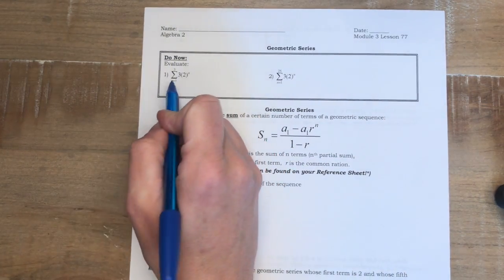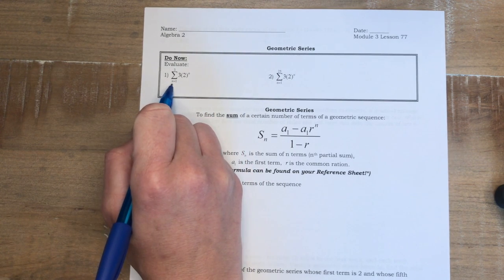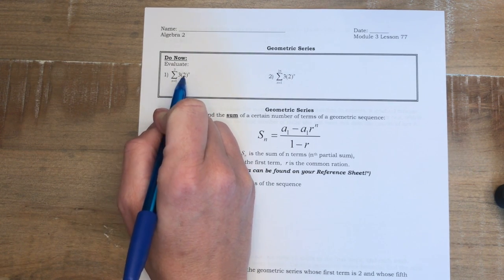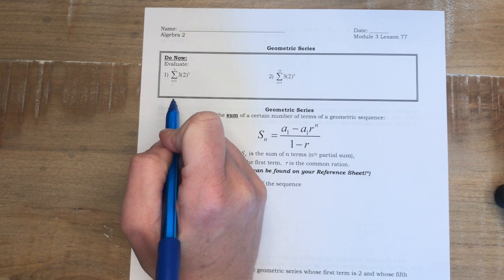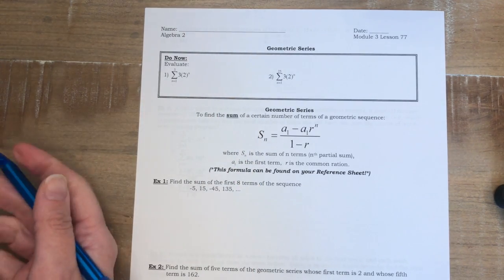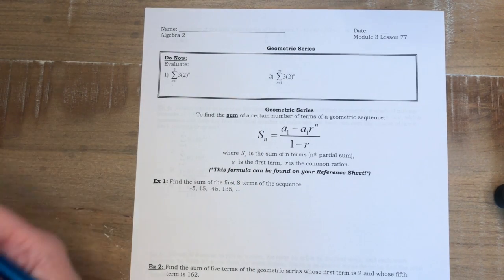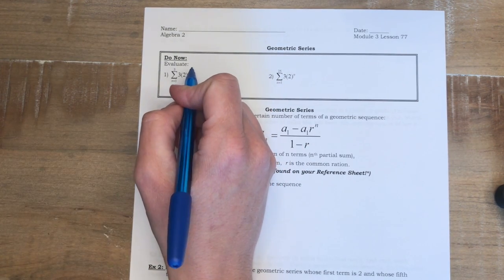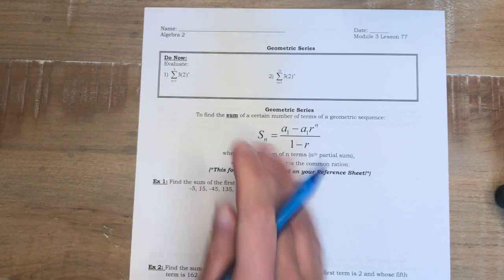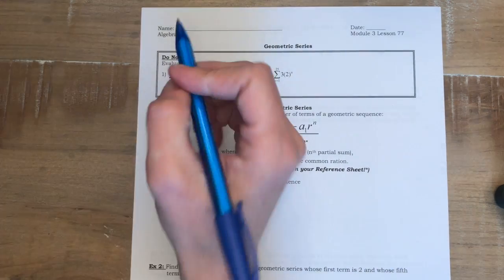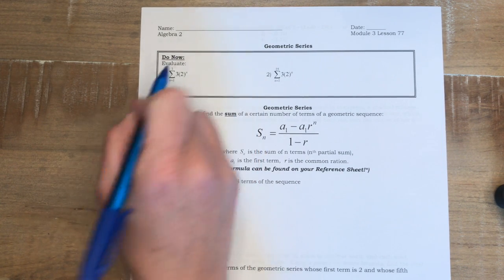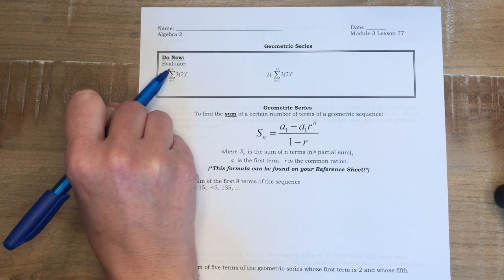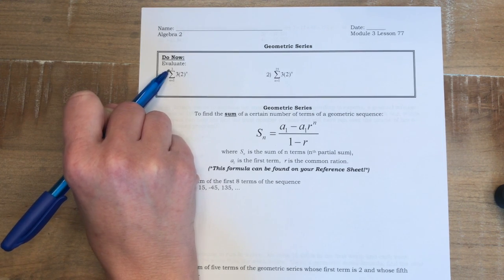Okay, so evaluate. We have the summation of 3 times 2 to the n as n goes from 1 to 3. I showed you that you can just plug this into the calculator, but let's refresh our memories about what this means, because we don't want to blindly plug things into the calculator without understanding what it means. So this means that we're going to plug in n to be 1, 2, 3, up to this top number and every integer in between.